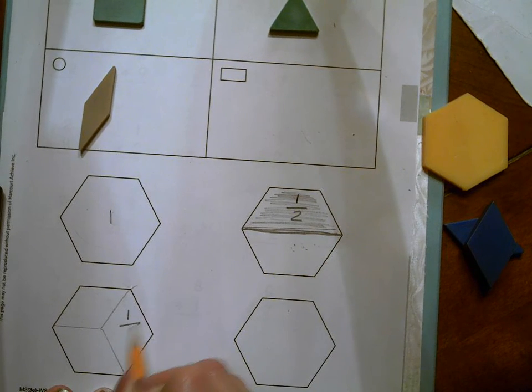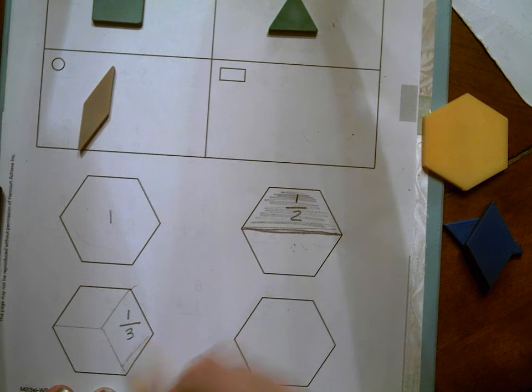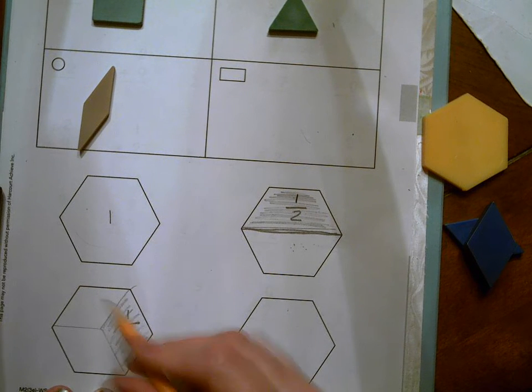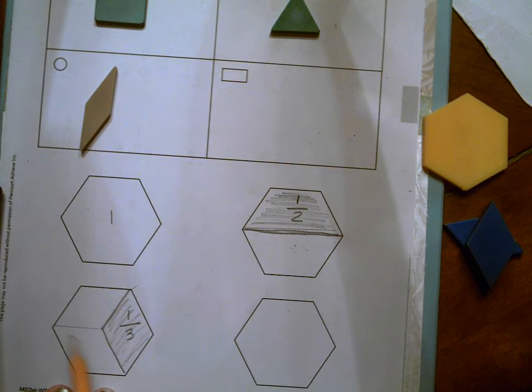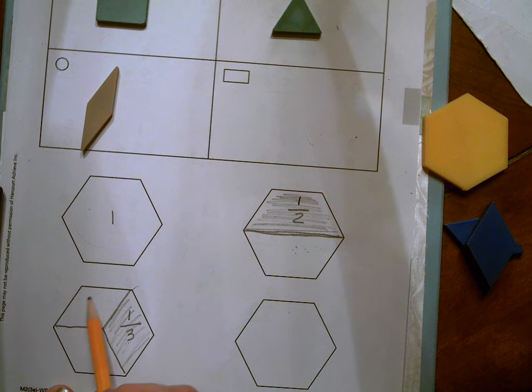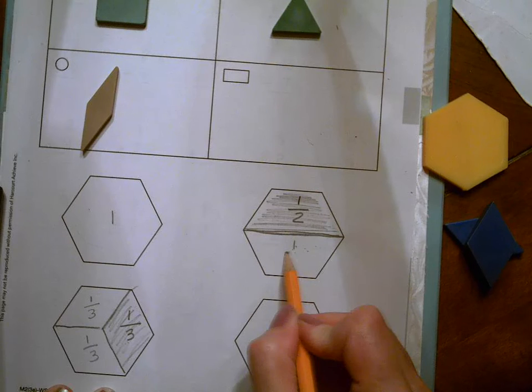This is 1 part of the 3 pieces that I have here. So it's 1/3. This is 1/3, and this is 1/3. This is also 1/2.